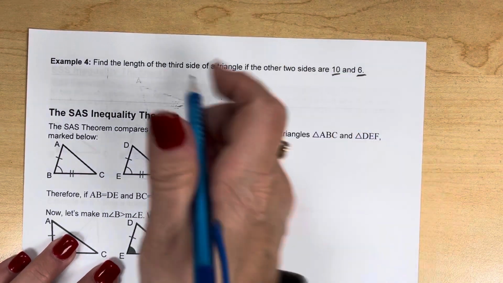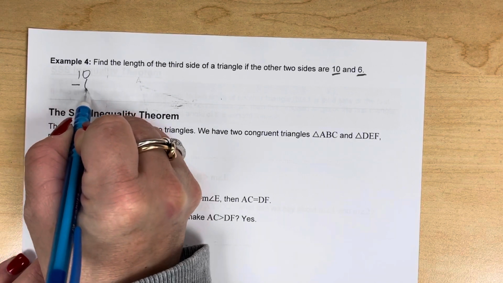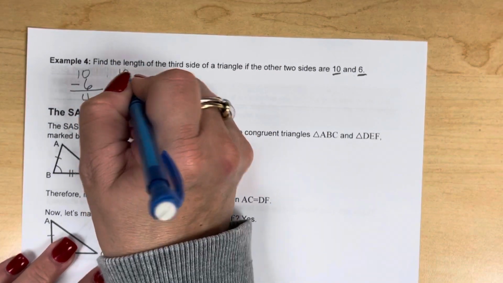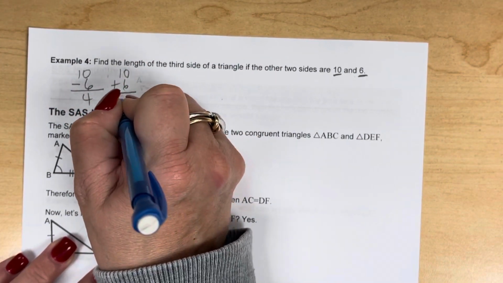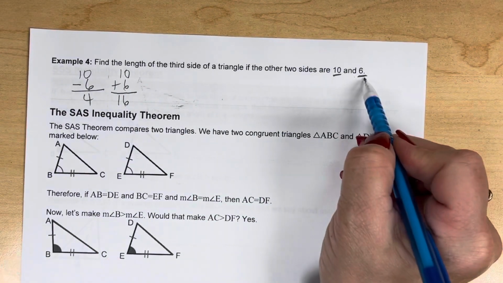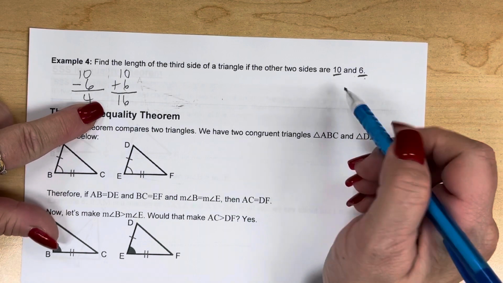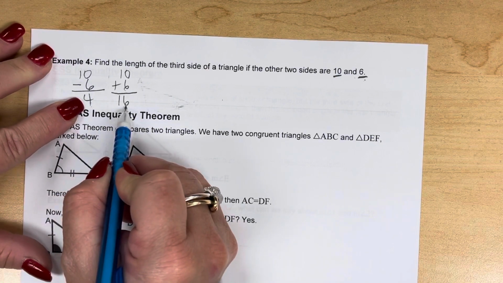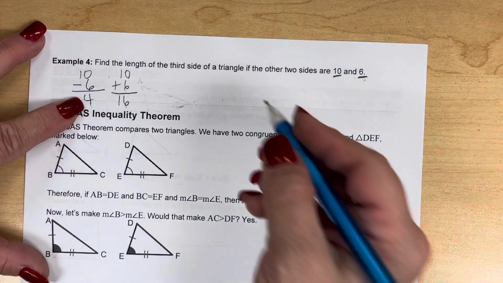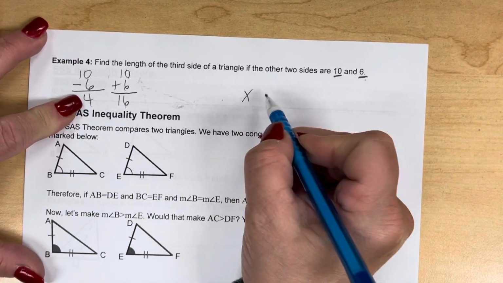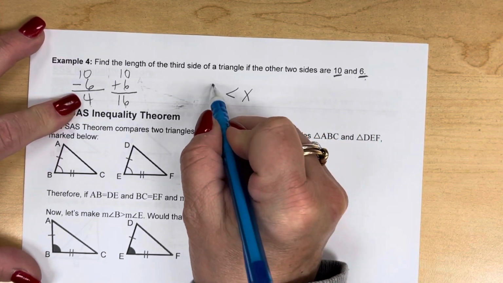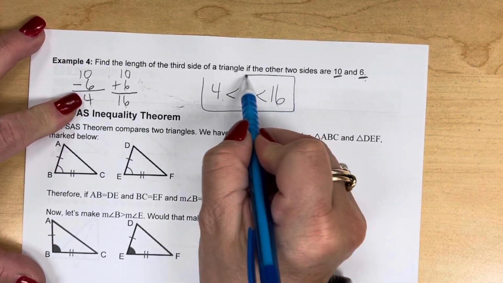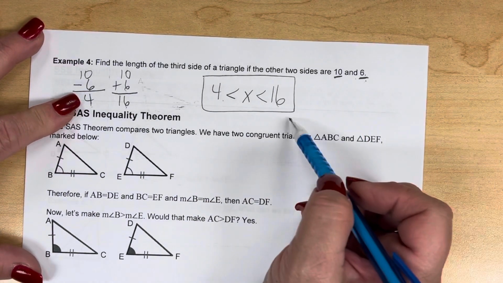First of all, you subtract them. 10 minus 6 is 4. And then you add them. 10 plus 6 is 16. So you subtract them, you get 4. You add them, you get 16. And that gives you the range of where the third side could be, okay? So this is how you would write that. X, which is your third side, needs to be greater than 4, but less than 16. So this is how you would write the answer to that kind of a question. That way you're able to figure it out.